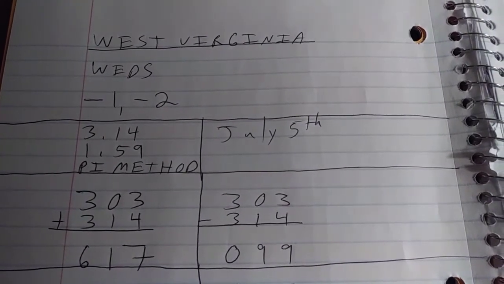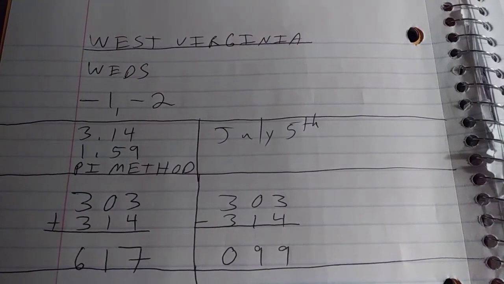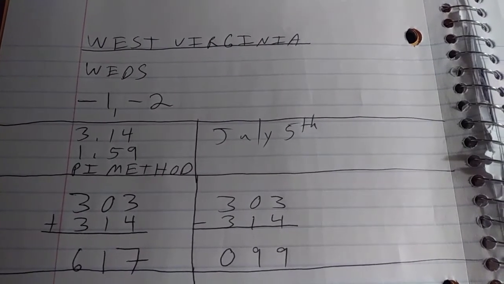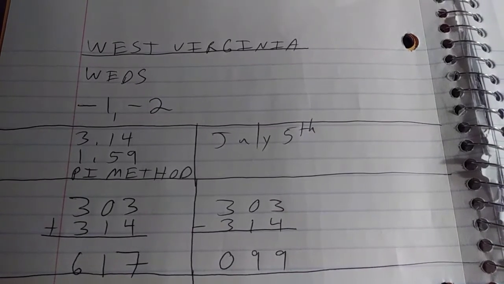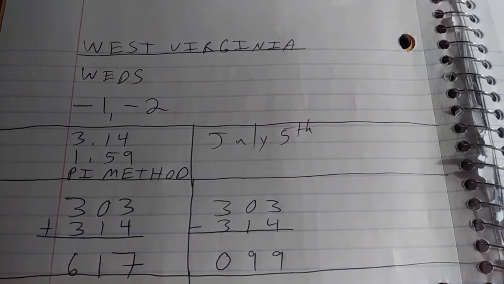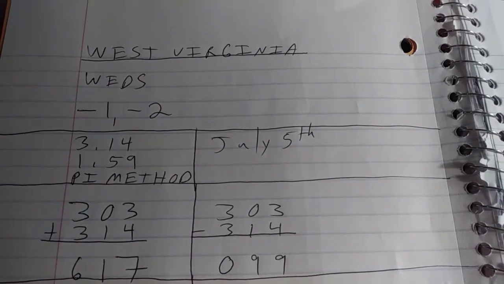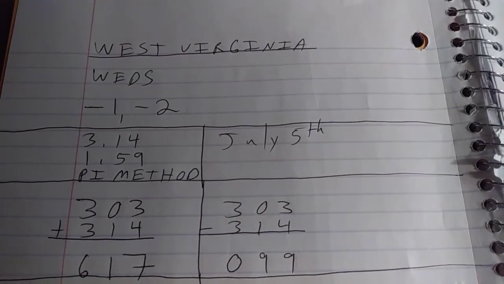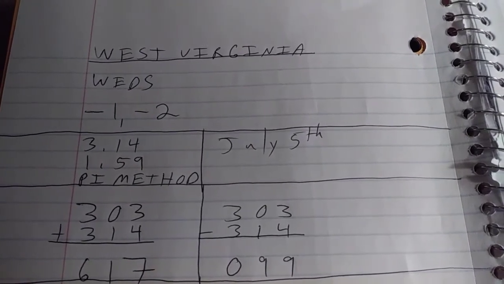If you are new to the channel, the method that I'm using right now for examples is the pi method, which is 3.14, but I also add in the number 159. And the reason I do that is just because after 314, the number right after that is 159. So it's just something that I like to use sometimes.